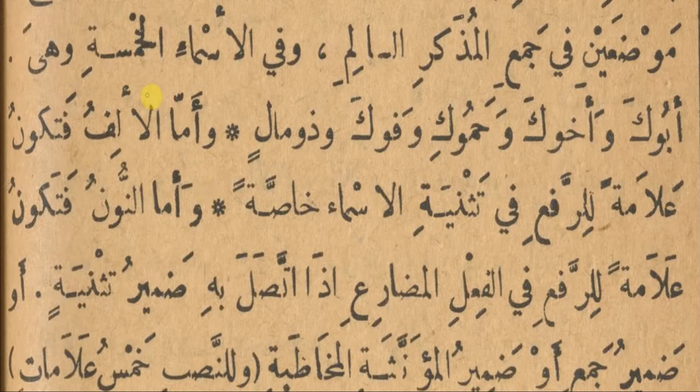So this is the last one we covered, the alif, for the dual state with nouns. It's a mark for being raised with nouns. في الأسماء خاصة، تثنية الأسماء خاصة.